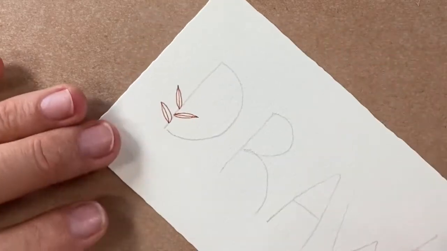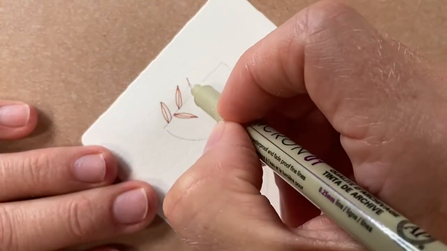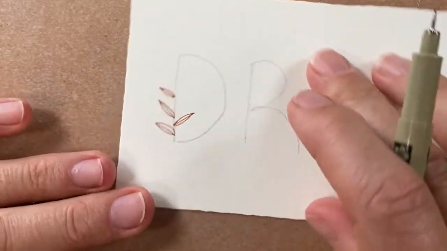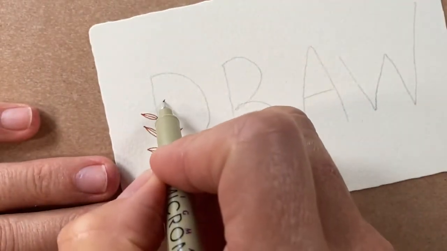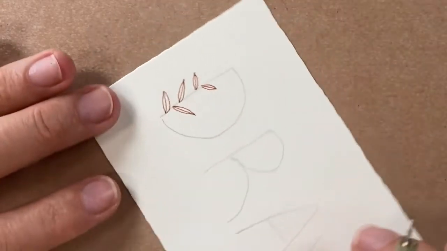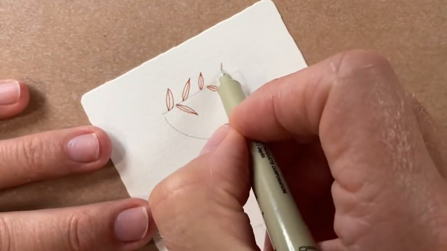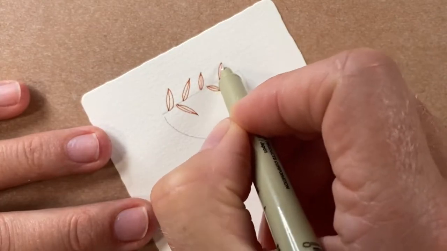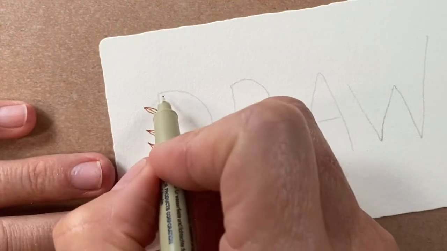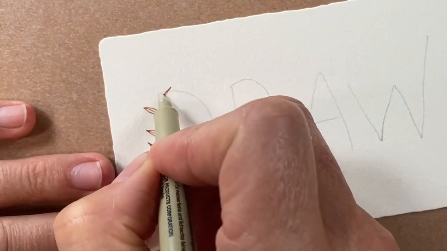And I like to go sort of this way and that with my Vertigo, placing them at random angles. Because once we start filling in, it's these angles that will allow us to layer and give that real beautiful full foliage look.